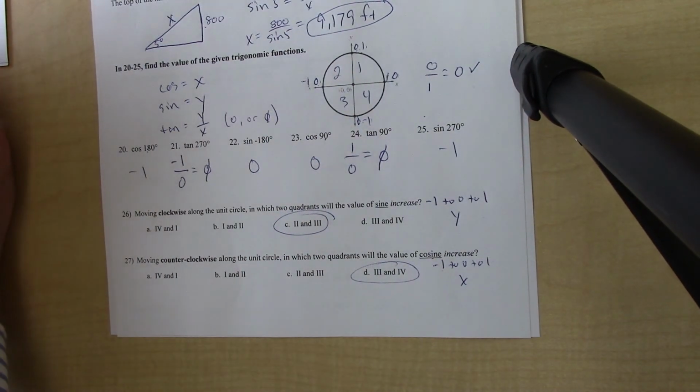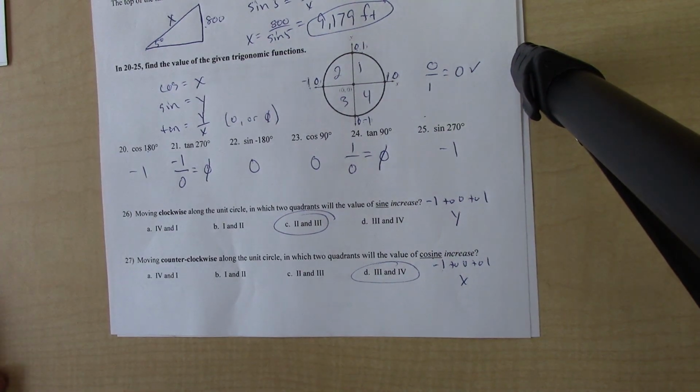It says counterclockwise. Okay? And that's it. Test is on Friday. Good luck.